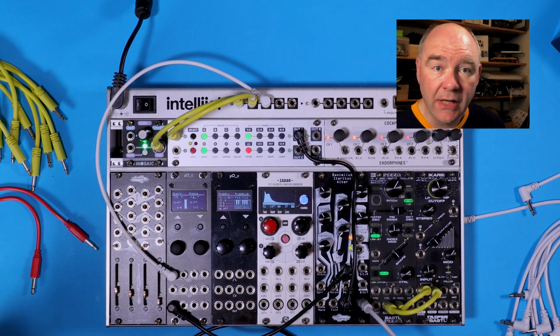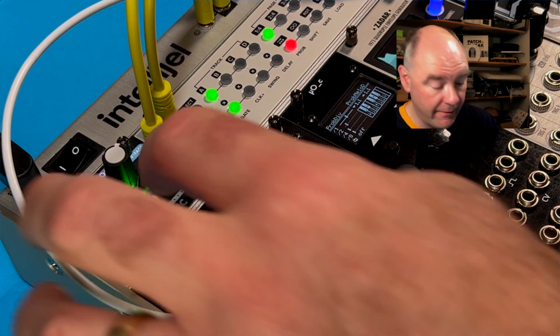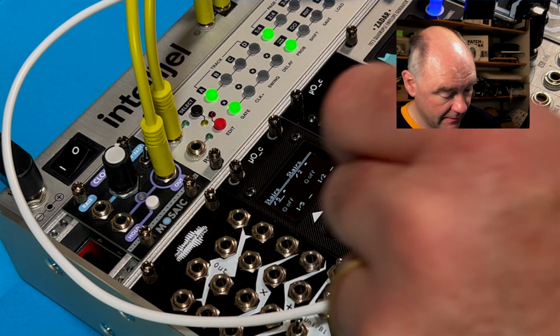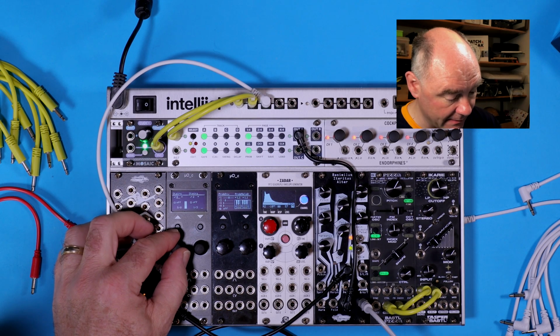Of course, if I want those hi-hats to be on a different division, I could just change this to be, say, every 5. I'll get a very unpredictable type of rhythm from my hats. Let's just change it back to 8.